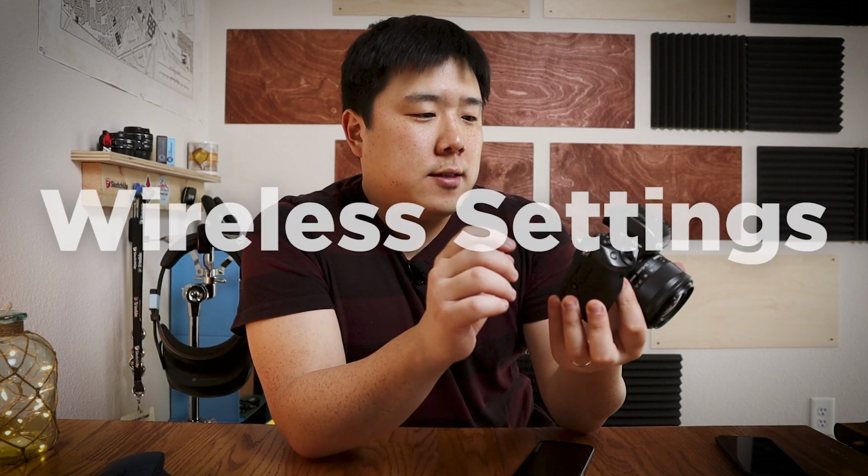So I'm gonna go ahead and show you how I connect these two so that you are aware of the connection process. First of all, I will have to turn on the camera as well as the phone. And on the camera itself, I'm gonna have to go down to the menu, and inside of the menu, I'm just gonna look through the settings so I can find the wireless settings.